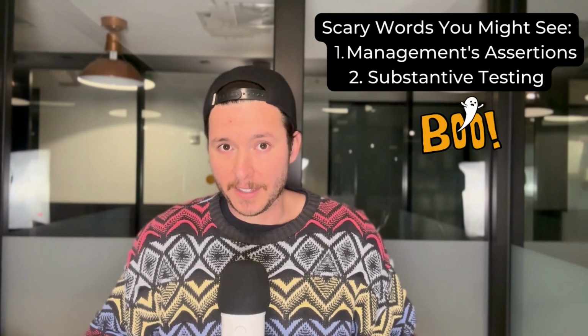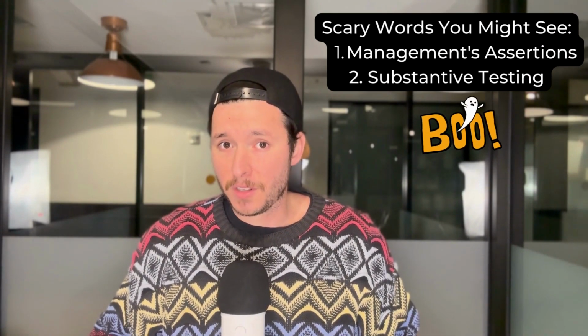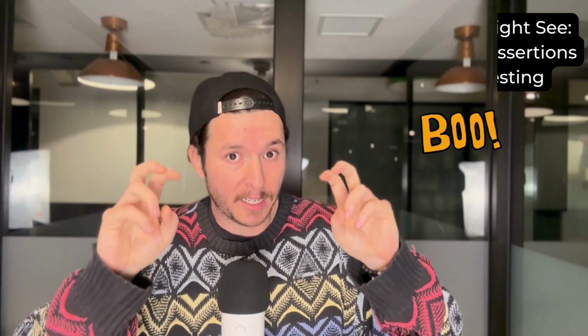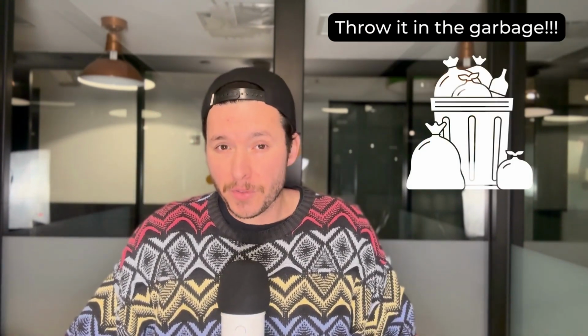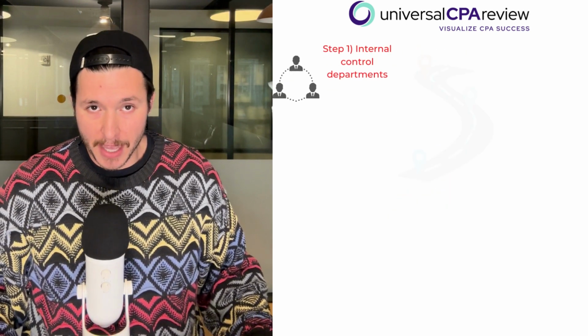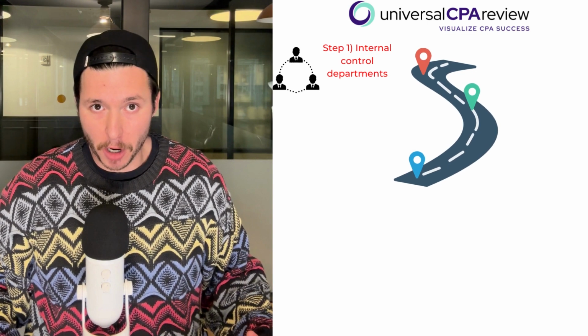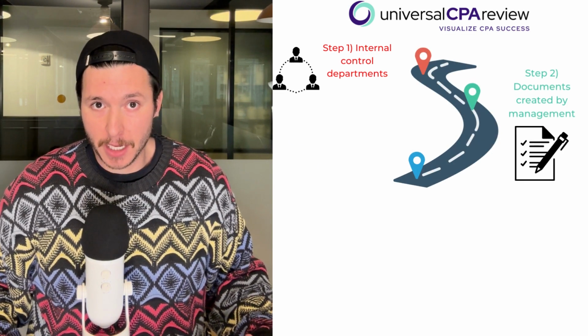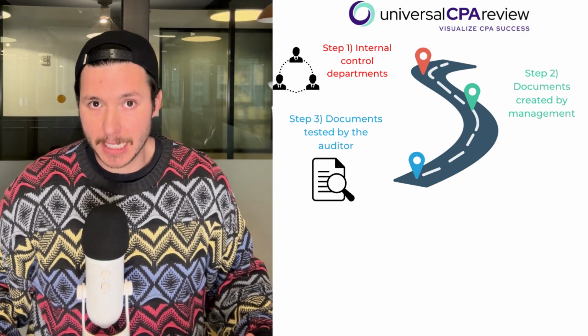When studying for the audit exam, you're going to see a lot of scary words such as management's assertions or substantive testing. But as far as I'm concerned, you could throw all of that in the garbage. So there are 3 very important things that you need to remember when attacking transaction cycles. And that is the various internal control departments, the documentation that is created by management, and that same documentation that is tested by the auditor.